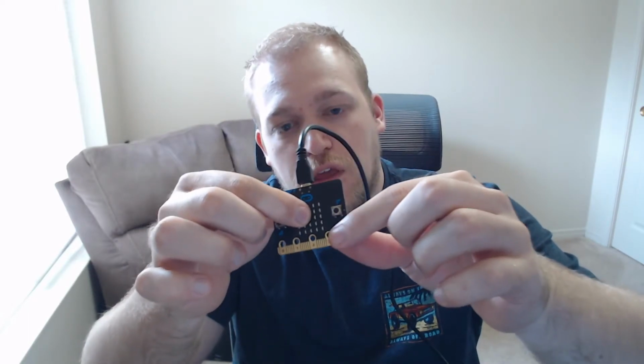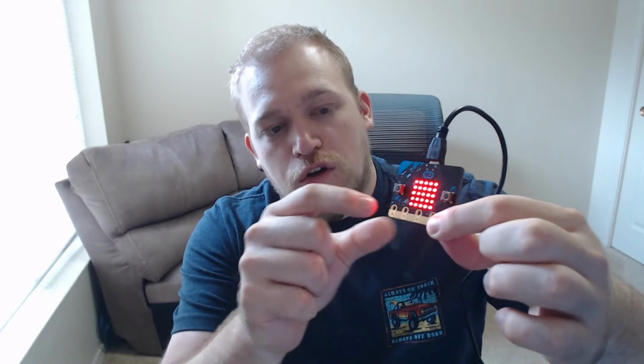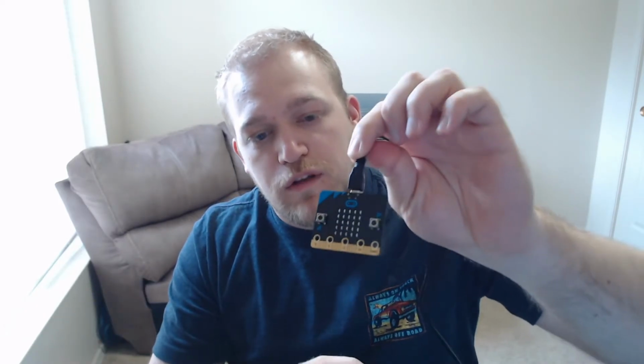If you hold the ground pin with one hand like that, and then you grab the pin 0 pin and you pinch it, then you'll see that the lights come on and off. What's actually happening is that a tiny amount of electricity is flowing from pin 0 around your body and through your other hand, and it's ending in the ground pin. So we're making a closed circuit, and that's what lets the microbit know that the pin is being pressed.